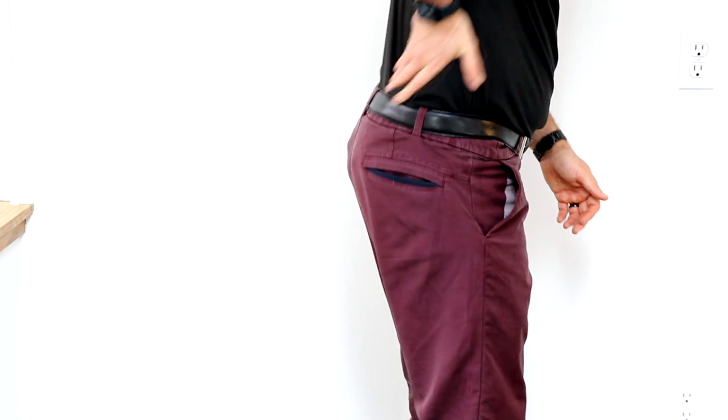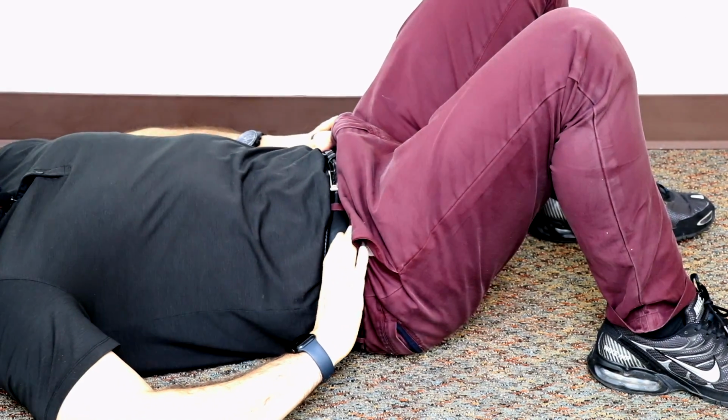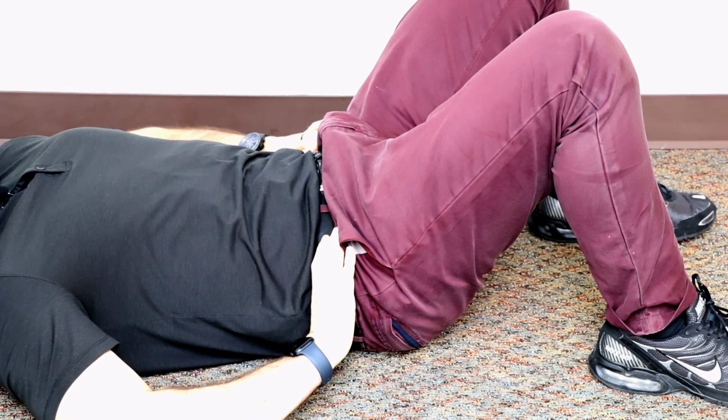Have you been told your pelvis is rotated anteriorly and that this dysfunction causes your low back or hip pain? However, the exercises that you're prescribed do not fix this, and you are frustrated?